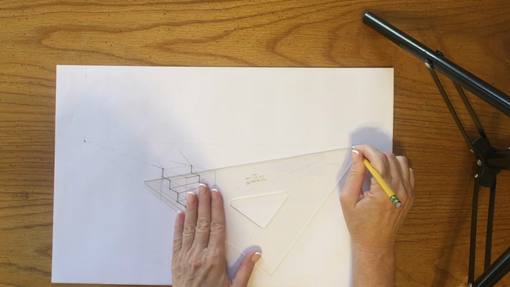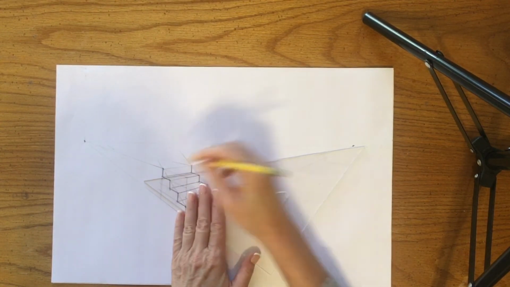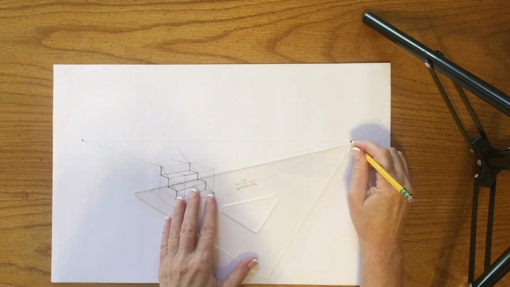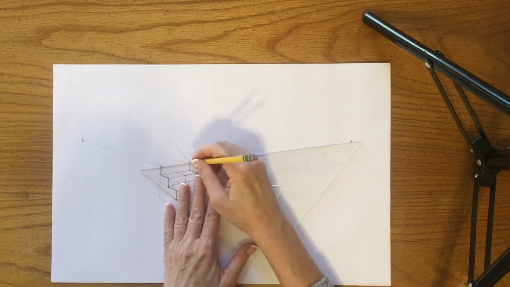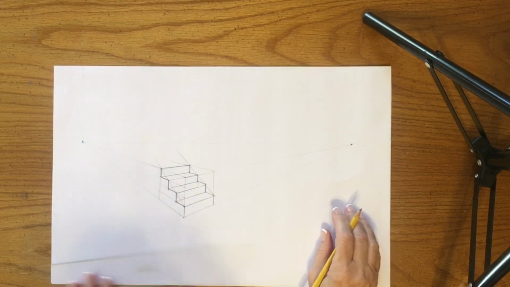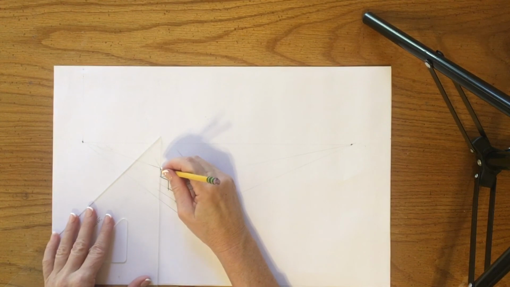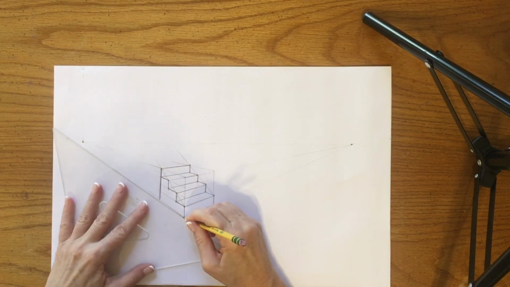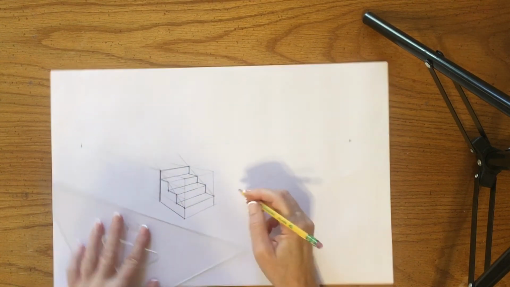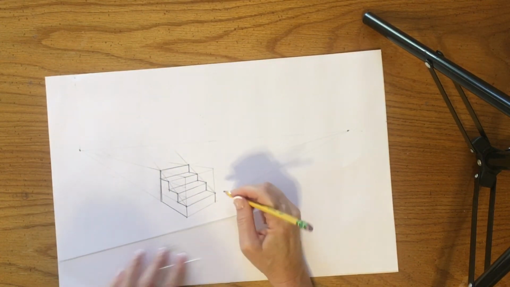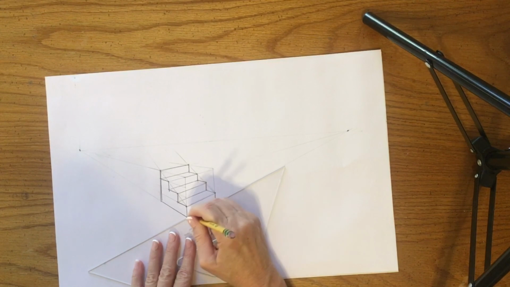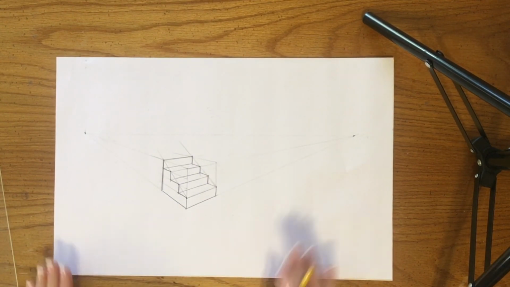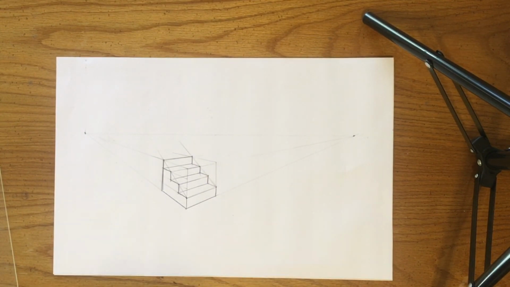That looks not even, but maybe a little. And there you have your stairs.